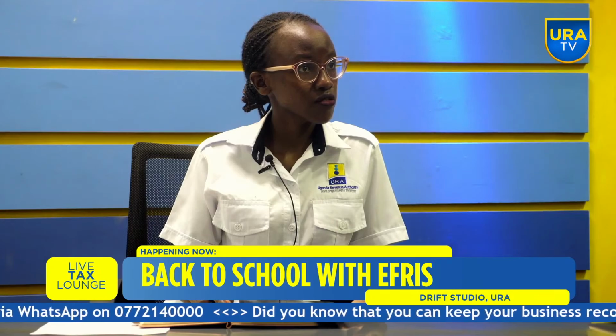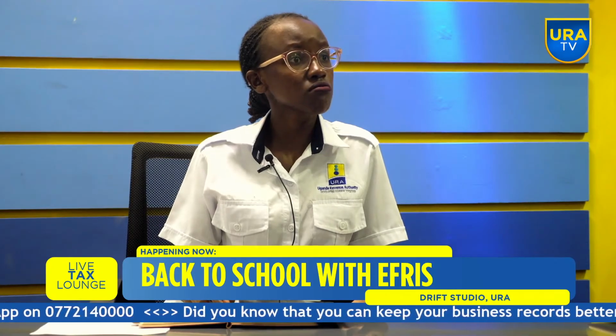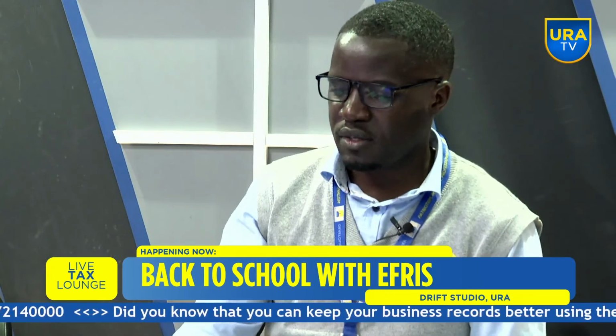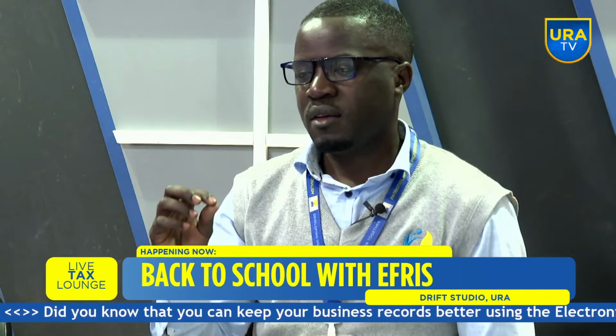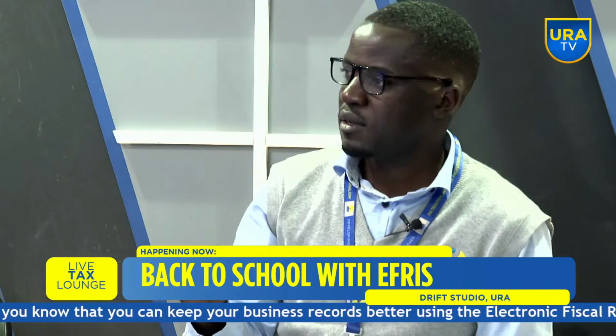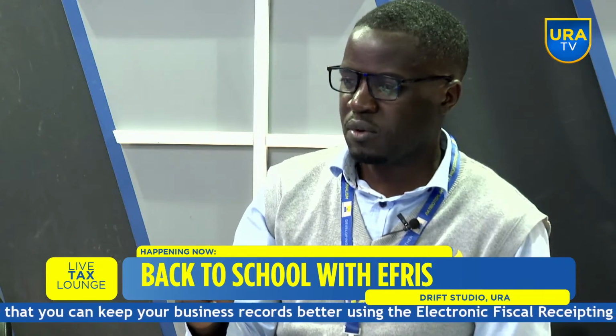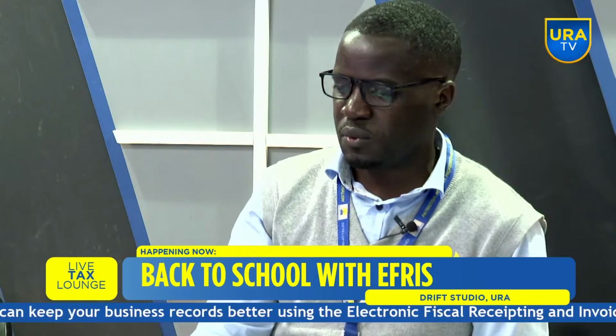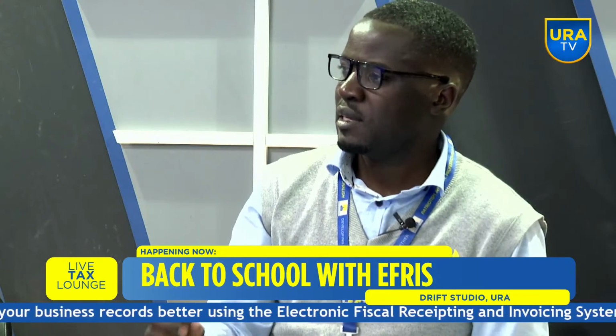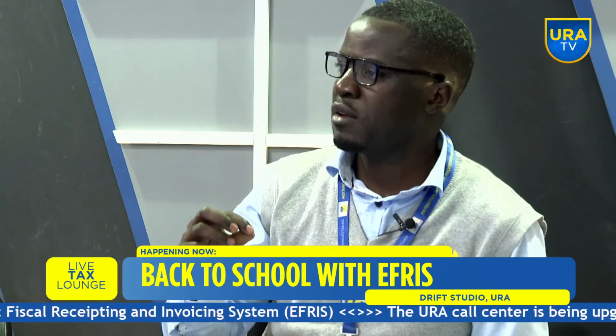Basically, there is quite a big difference between the receipts, so it's something that clients need to watch out for. The fiscalized receipt, and that's the receipt that we are talking about, has key distinctive features. One is that it has a fiscal document number. You'll see a 12-digit number or 18-digit number on that invoice. Now that number can be verified by the client himself or by URA.